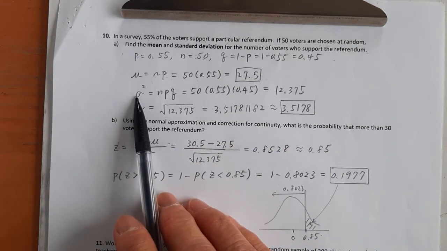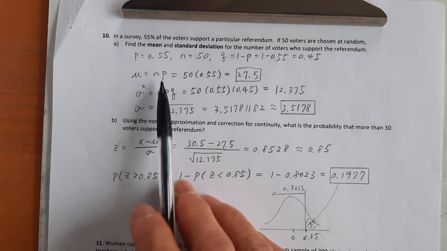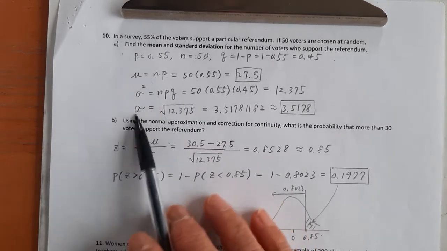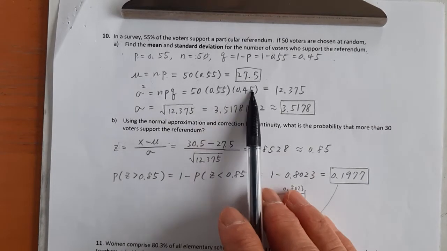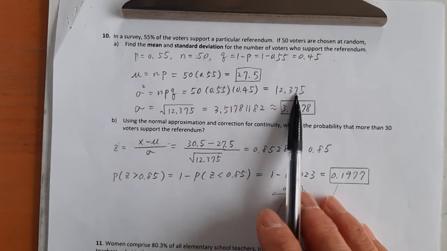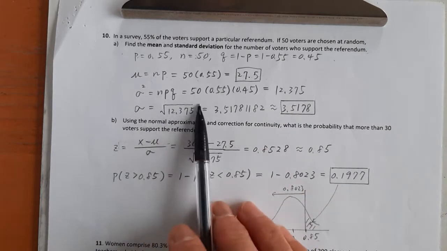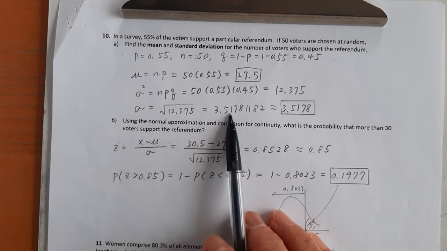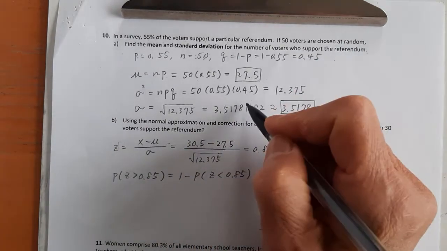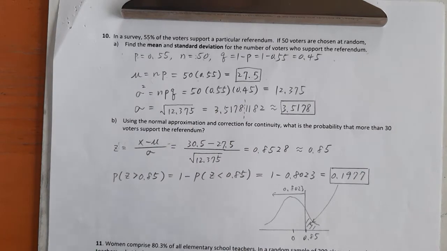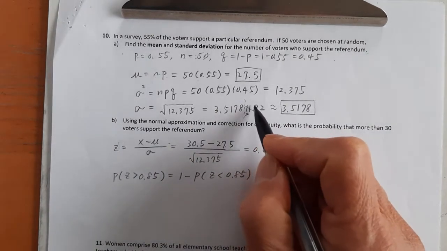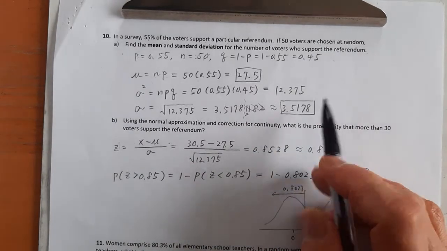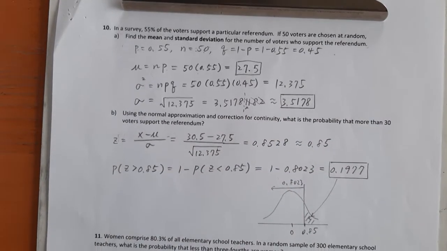And the standard deviation: variance equals NPQ. N is 50, P is 0.55, Q is 0.45. Multiplying together is 12.375. Take the square root to get the standard deviation, 3.5178, rounded to 4 decimal digits. The next digit is less than 5, so you truncate and get 3.5178 voters as the standard deviation.